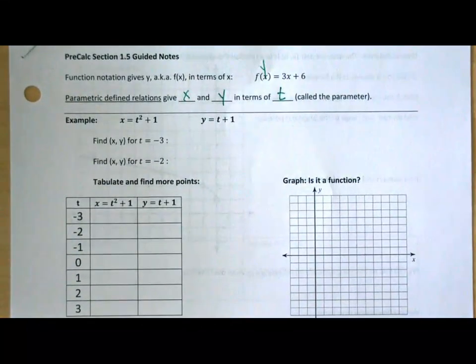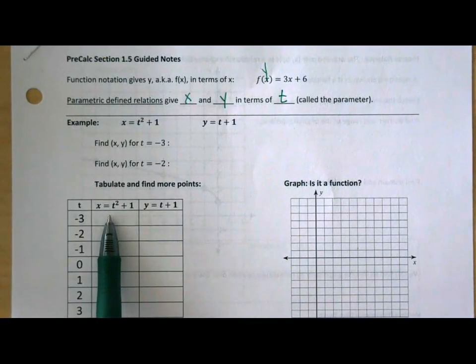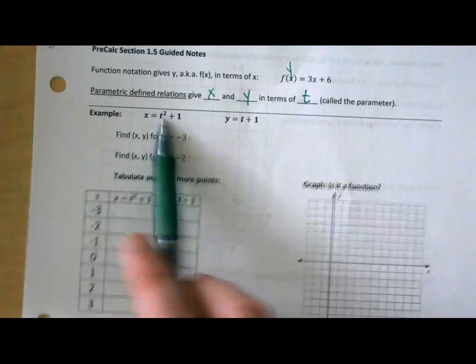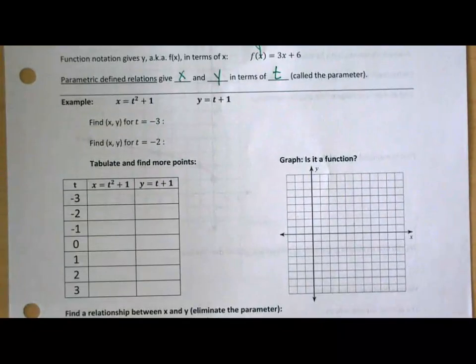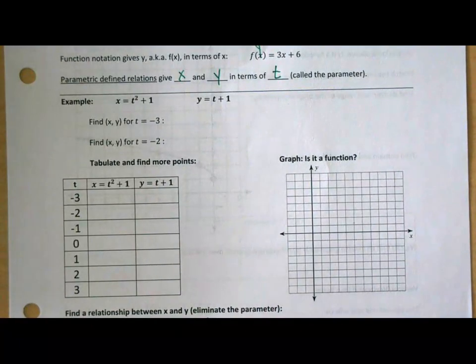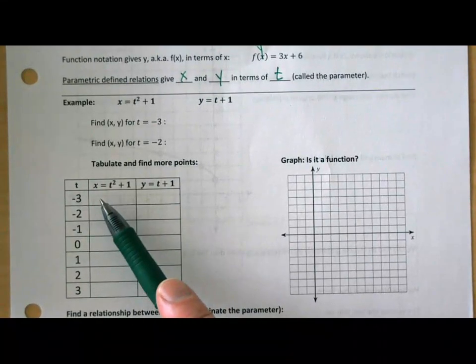So instead of building a table with x in the left-hand column and y in the right-hand column, we're actually going to build a 3-column table. We'll pick our t values. We're actually going to have 2 different equations, one for x and one for y. And we will fill out those columns the same way that we would have before. We're just plugging this t value into 2 different equations instead of 1 equation. So that's really the only difference.